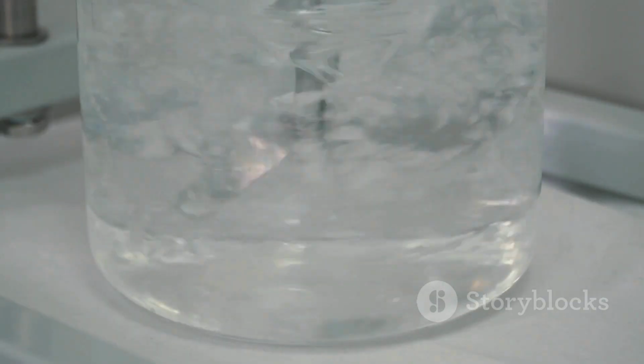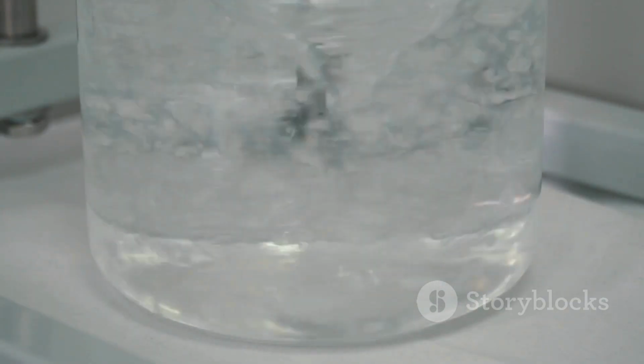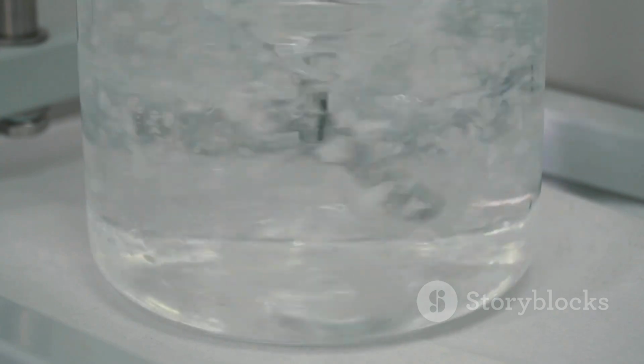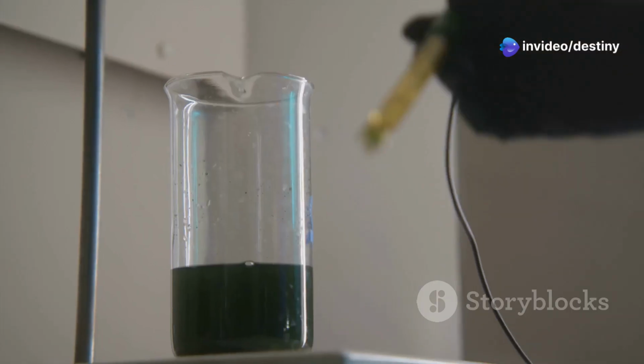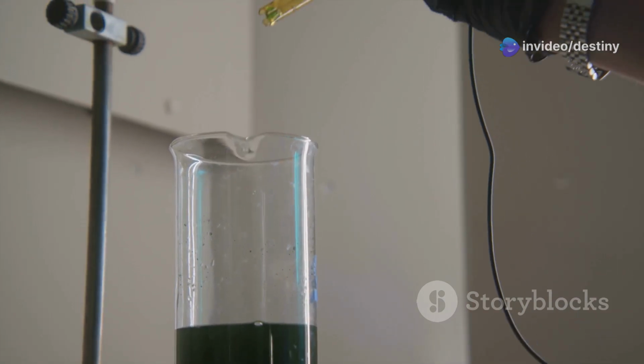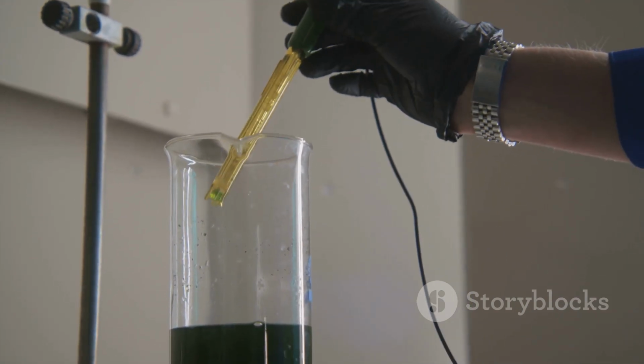The dissolution of salts. When a salt, like table salt, dissolves in water, it dissociates into its constituent ions, which are in equilibrium with the undissolved salt. This equilibrium is why we can make saturated solutions, where no more salt can dissolve.